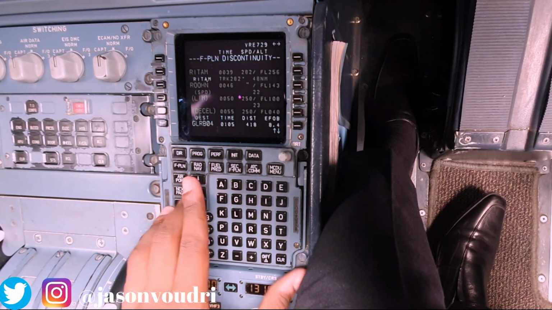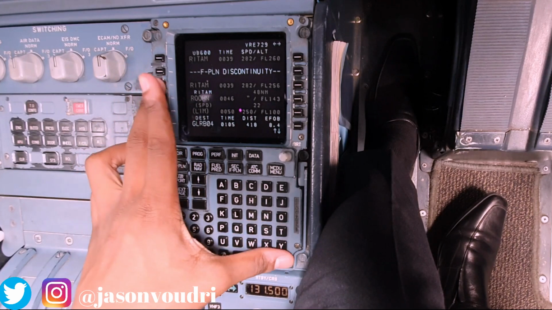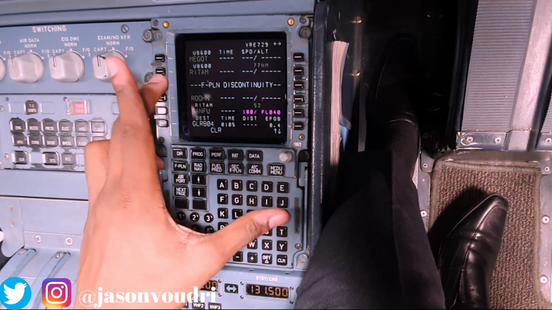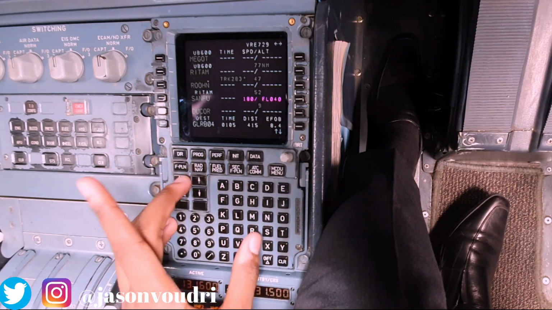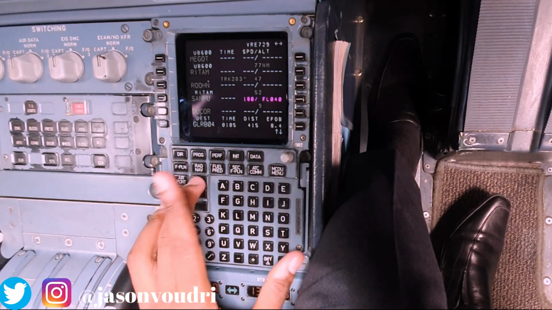Yeah, it's taking a bit of time because I'm just reviewing the last finishing touches basically to make sure I didn't make any mistakes. Everything that's in blue on the flight plan page has to do with the go-around procedure.